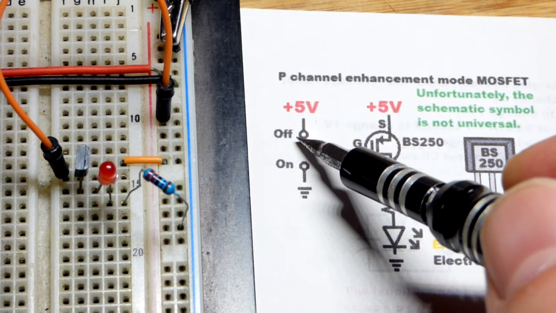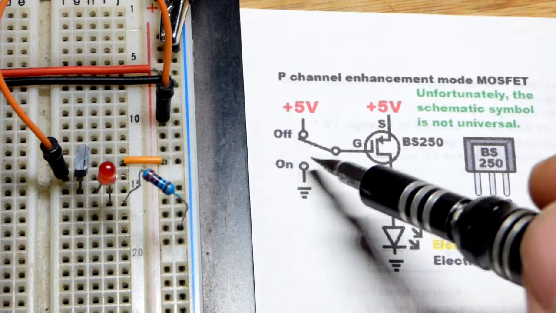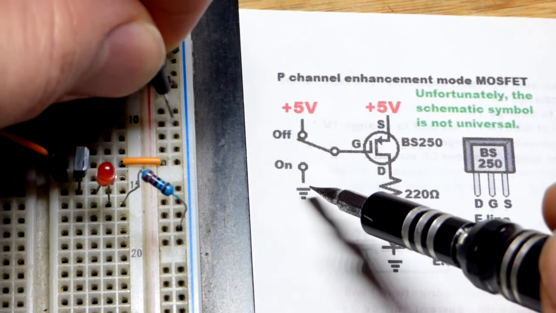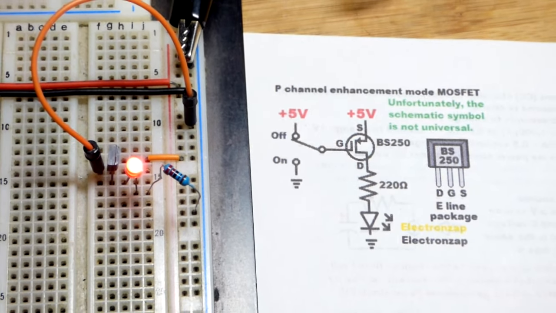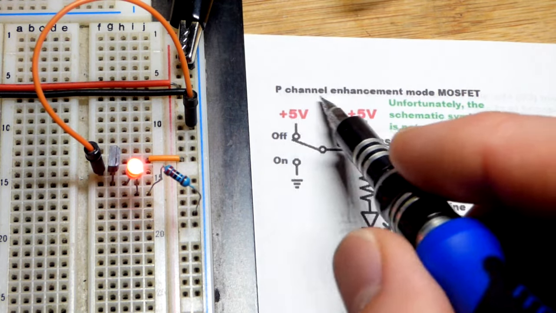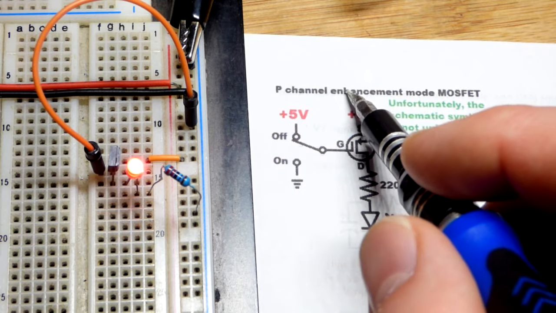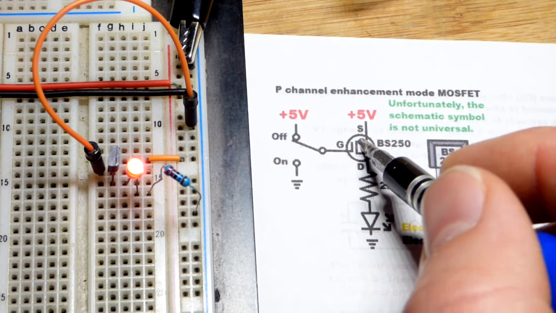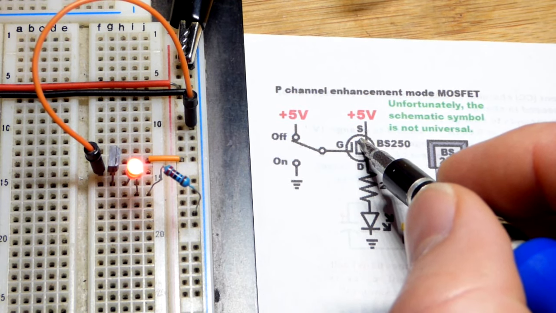So with the N channel, that turned it on when we put the gate to the positive supply. And now we're going to turn it on, go to the negative supply, and there you can see the LED is on. So we'll quickly explain it again for the P channel, because I covered this with the N channel video. So this is P channel enhancement. We got the channel, and it needs to be made more positive. What that means is you need to push electrons out of it.